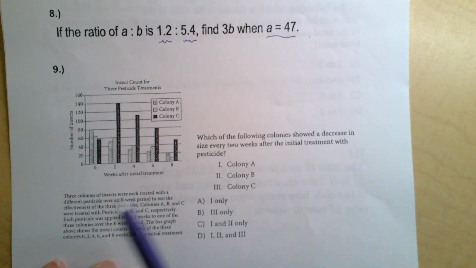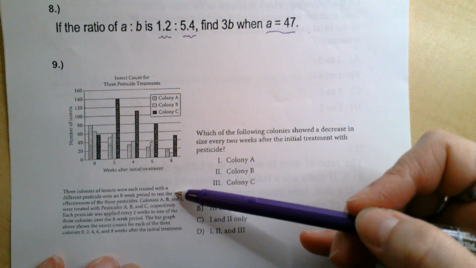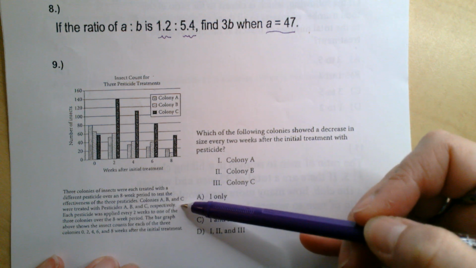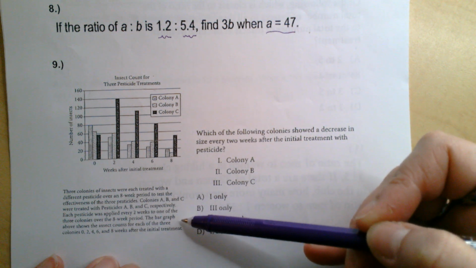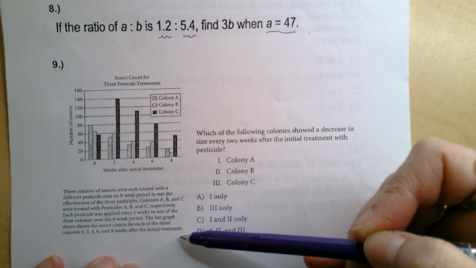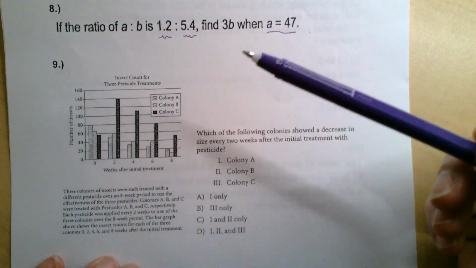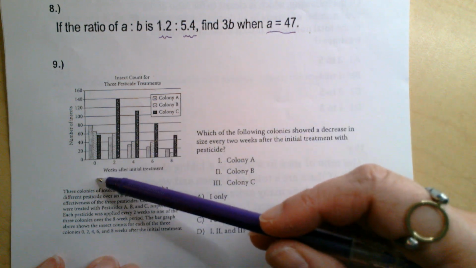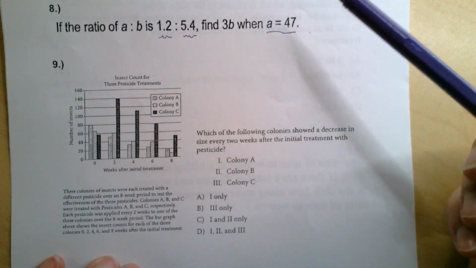All right. So I'm going to read this to you. 3 colonies of insects were treated with a different pesticide over an 8-week period to test the effectiveness of the 3 pesticides. Colonies A, B, and C were treated with pesticides A, B, and C respectively. Each pesticide was applied 2 weeks to one of the 3 colonies over the 8-week period. The bar graph above shows the insect count for each of the 3 colonies at 0, 2, 4, 6, and 8 weeks after the initial treatment.